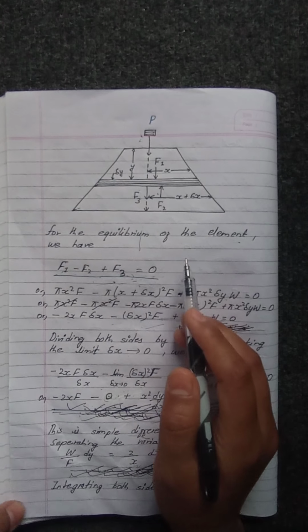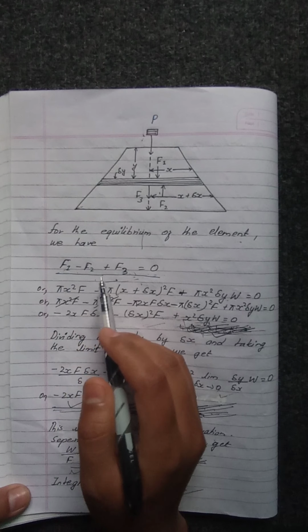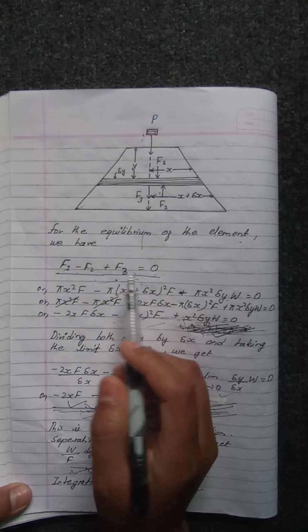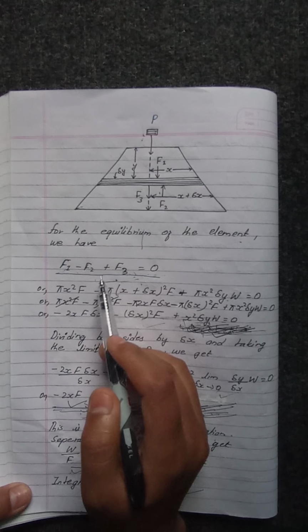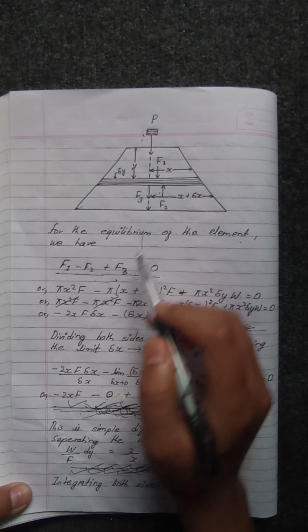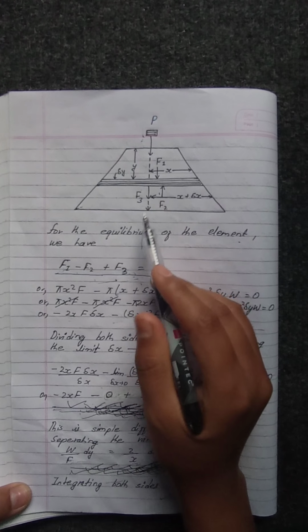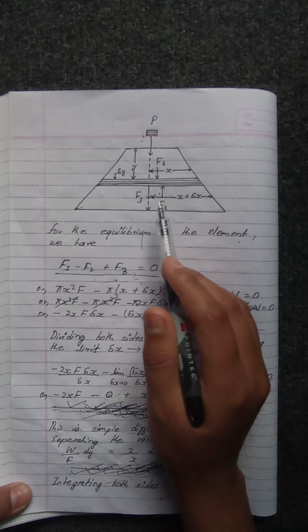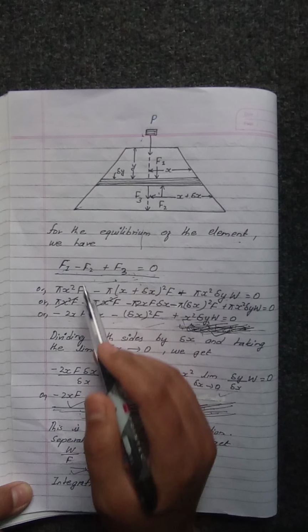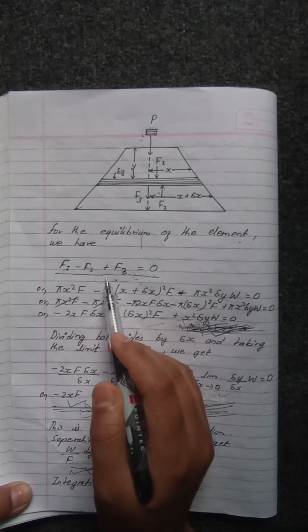For the equilibrium of the element, we have F1 minus F2 plus F3 equals 0. We substitute the values of F1, F2 and F3 over here. This expression you can see in the diagram. F1 is acting downward, F3 is acting downward, and F2 is acting in the opposite direction. So this expression is like this.